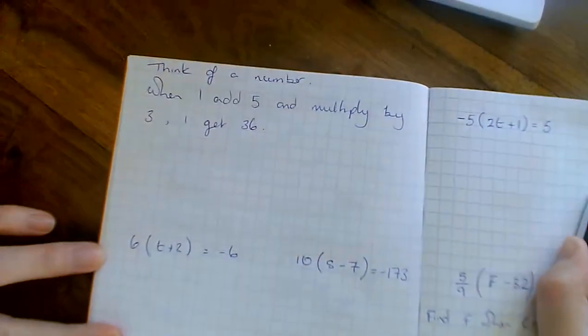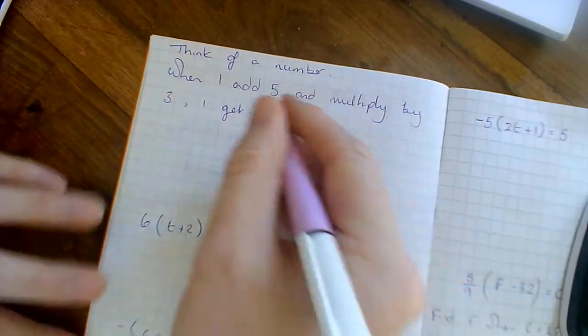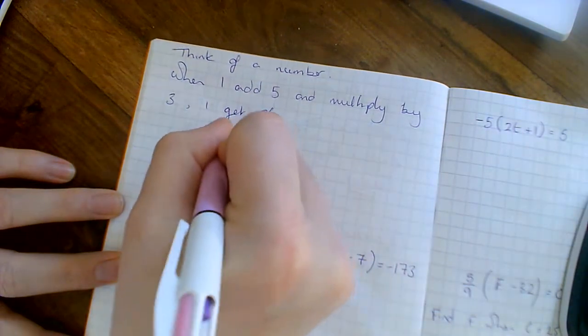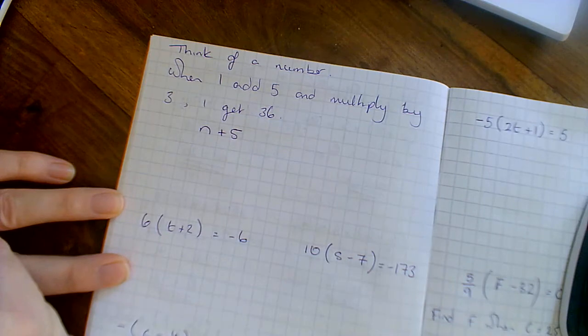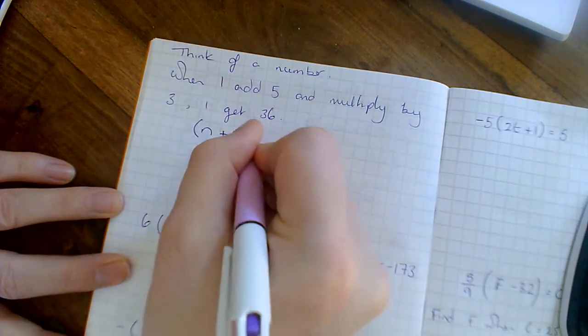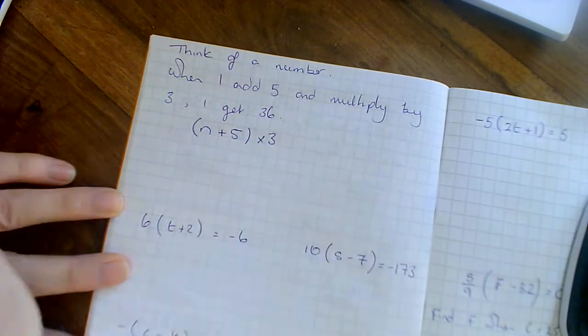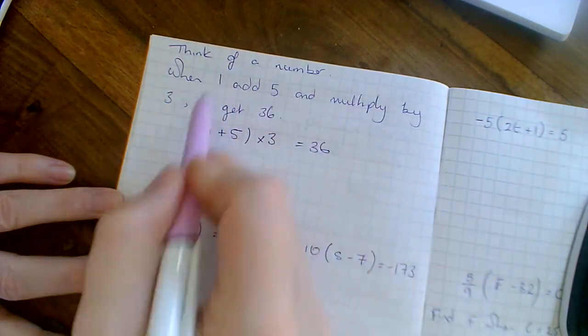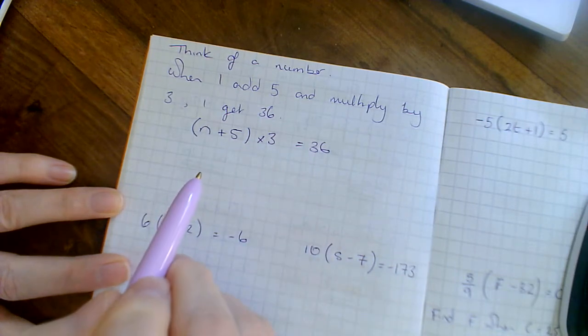Next page. So the next one was a think of a number job. So you think of a number. We normally call it n for a number. When I add 5, and I multiply by 3. So you add 5, you get the result of this, and you multiply by 3. So I want you to put in brackets times by 3. And then you get 36, so you equal 36. So that's that sentence more or less put down as a little equation.